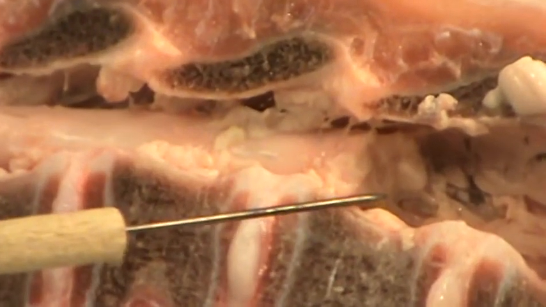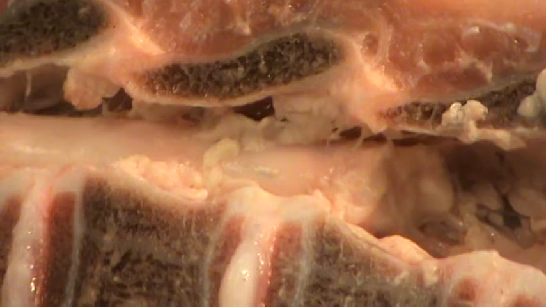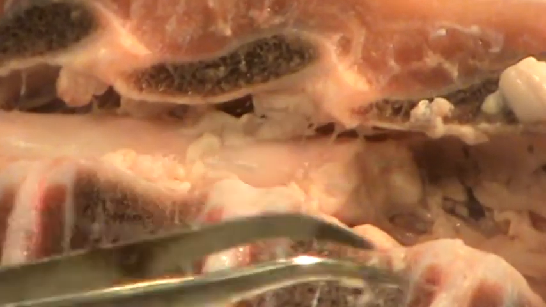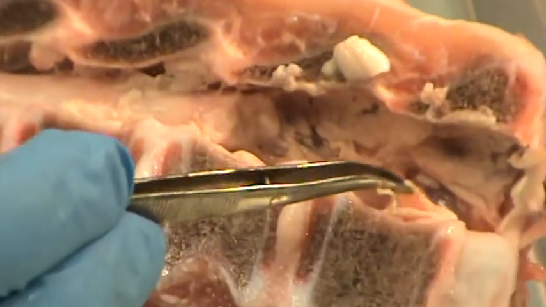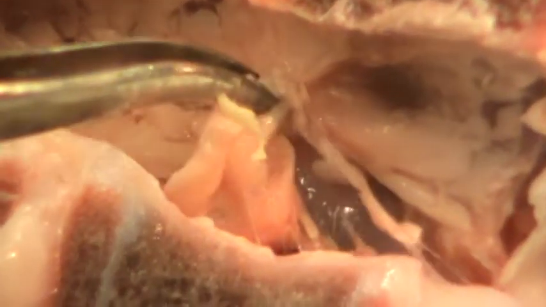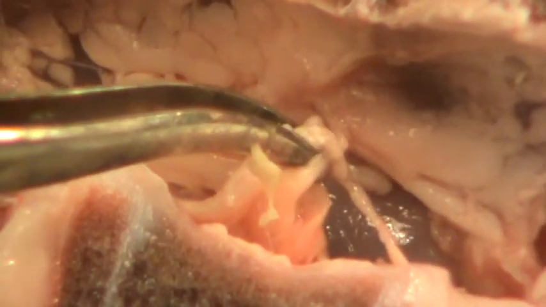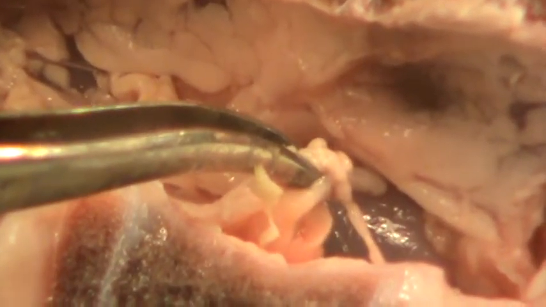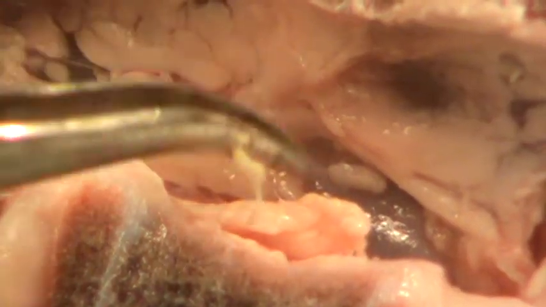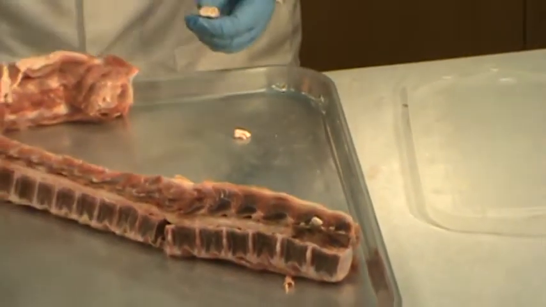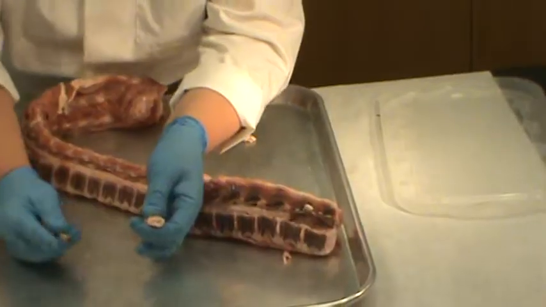In addition to that protection, there's also some fat associated to help cushion the vertebral column from the spinal cord. That fat lies in the epidural space. Now I'm going to show you the spinal cord itself. And the spinal cord is a very soft tissue. Of course, it's made of nervous tissue.